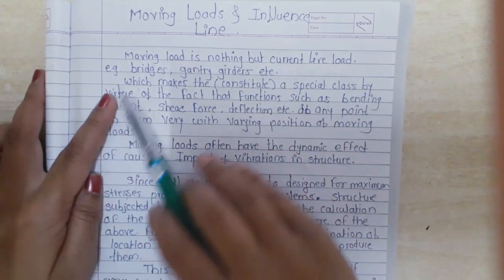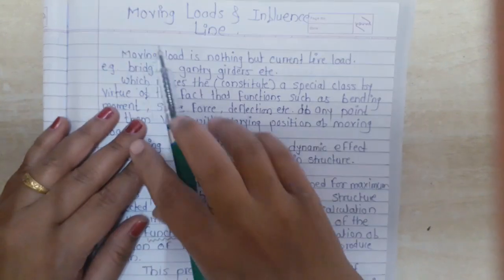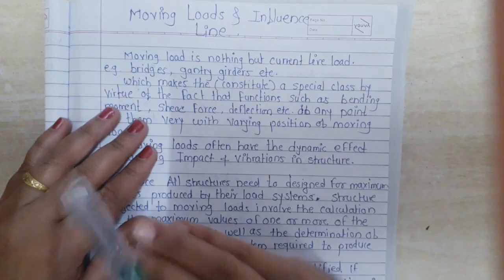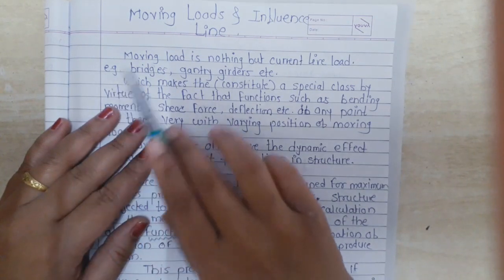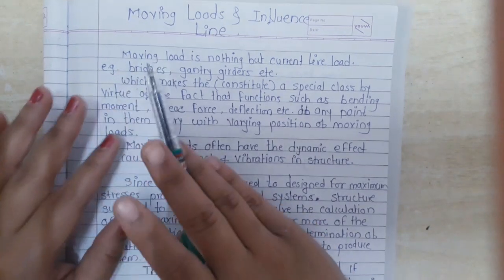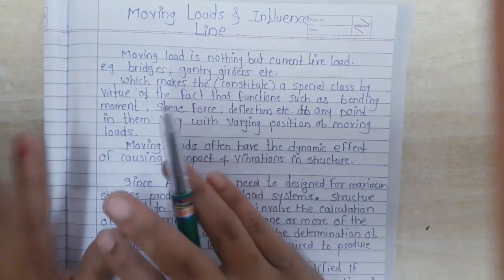Hello friends, we are starting a new chapter over here. It is moving load and influence line diagram. First of all, we have to know about the moving load. Moving load is nothing but current live load, for example, which is acting on bridges, gantry girders, roadways.